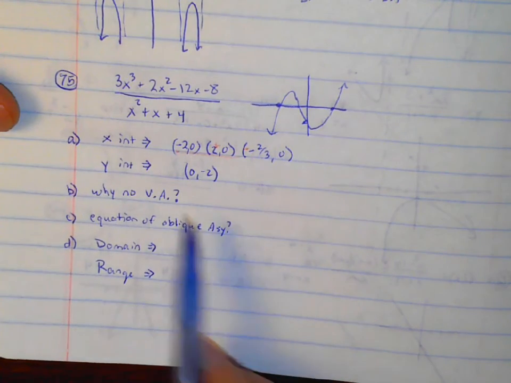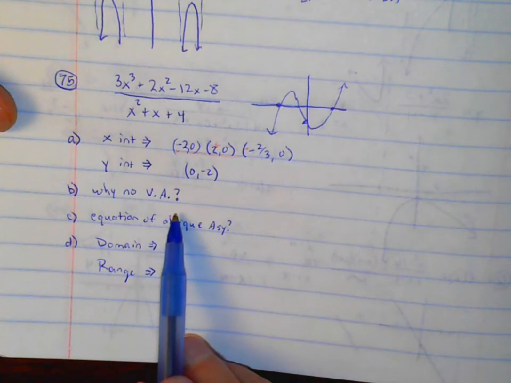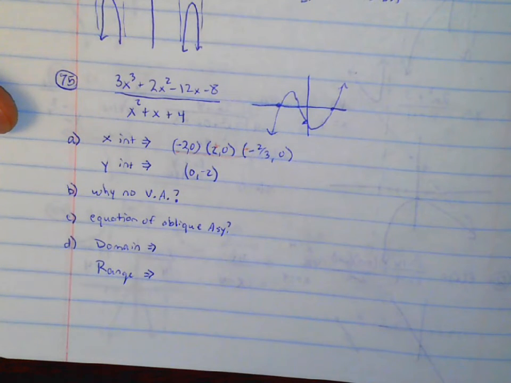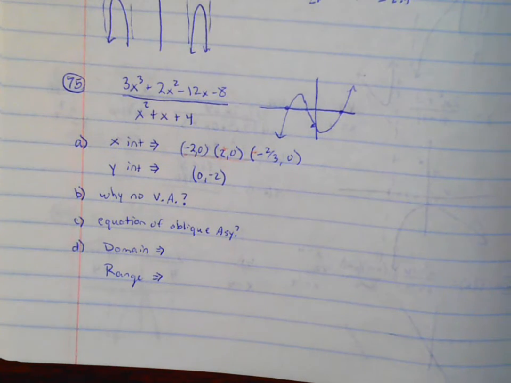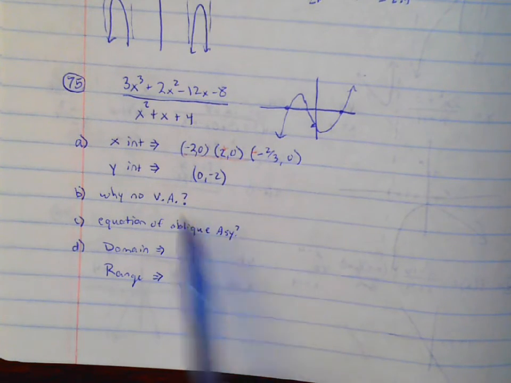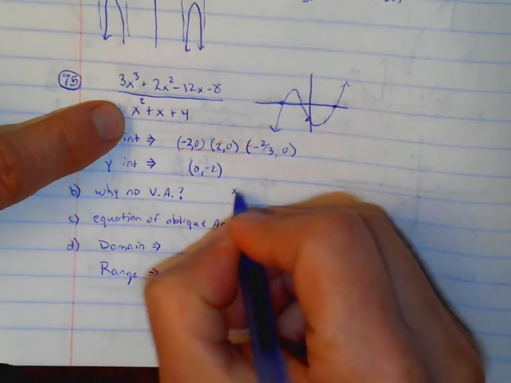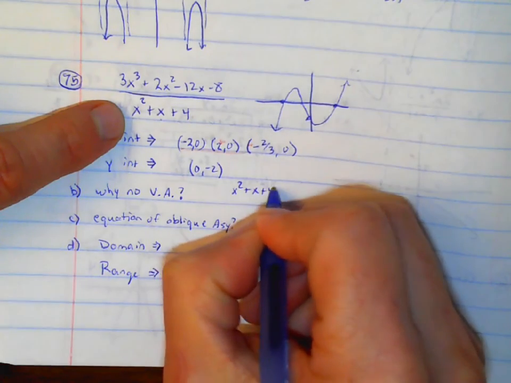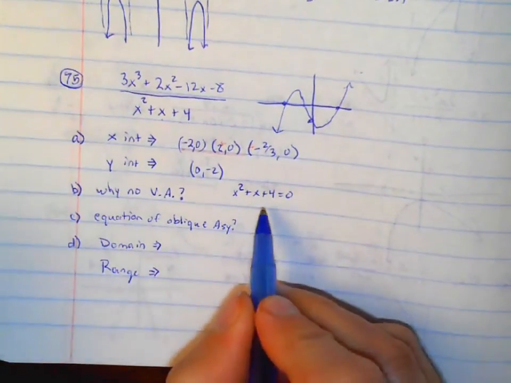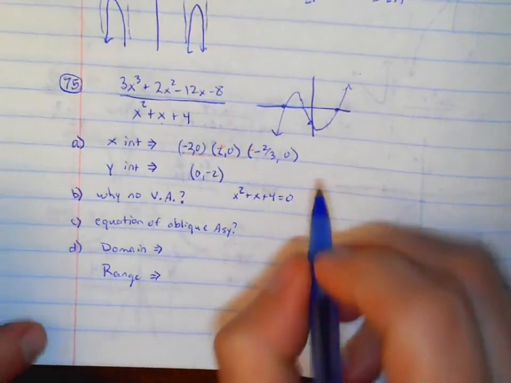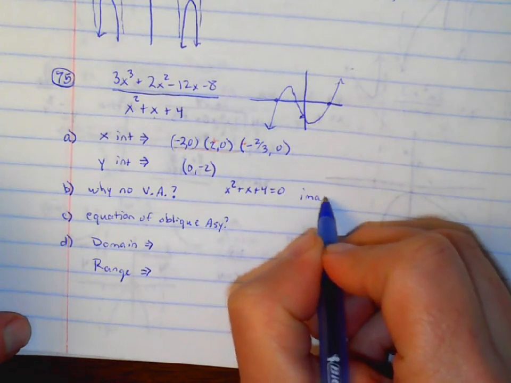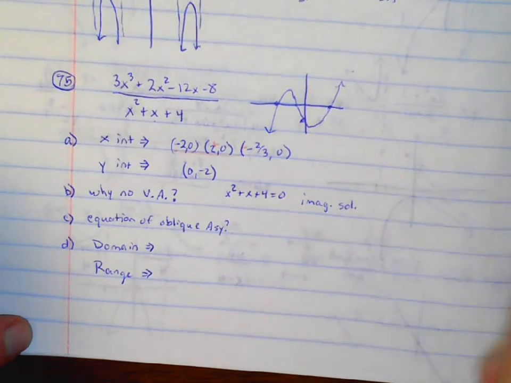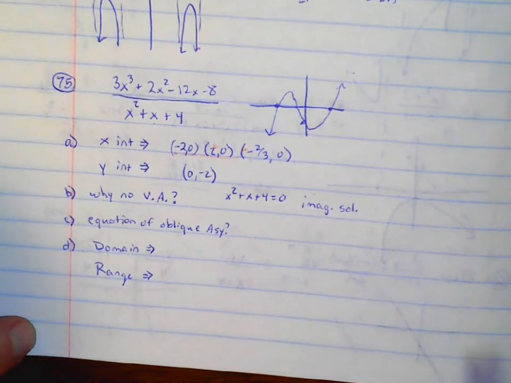Why is there no vertical asymptote? To find vertical asymptotes, I set this equal to 0, right? x squared plus x plus 4 equal to 0. If I set this equal to 0 and try to solve this, it gives me imaginary solutions. So that's why there are no vertical asymptotes in there.